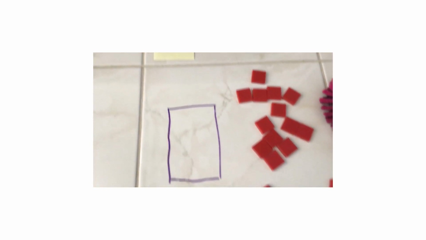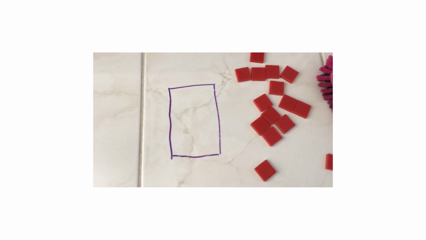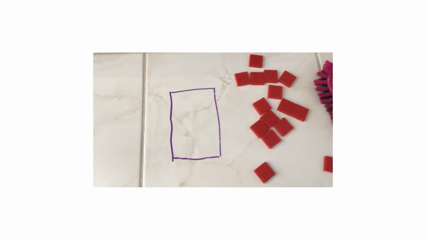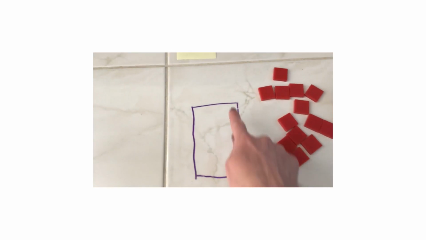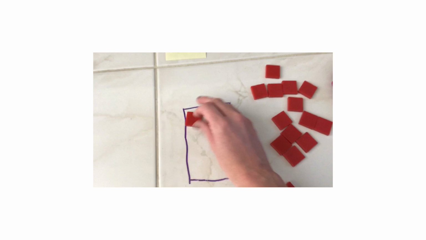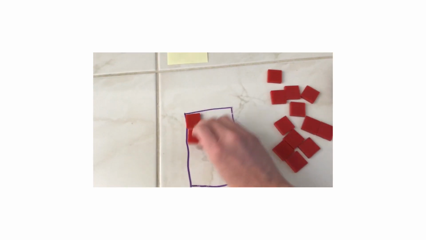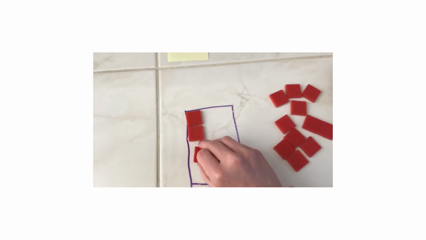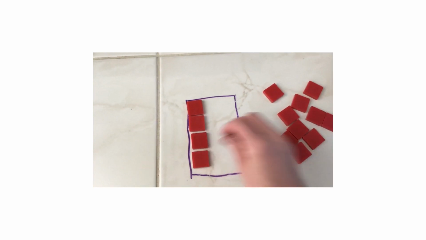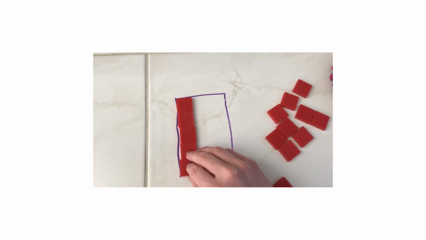Okay, now let's try this example. It says I have 5 rows and 3 columns. This is what my rectangle looks like. I need to use tiling to find the area or the space within my shape. So I'm going to grab my tiles and get to work. 1, 2, 3, 4, 5.